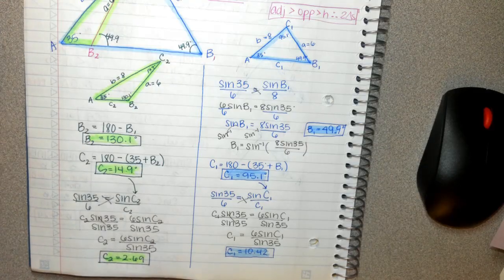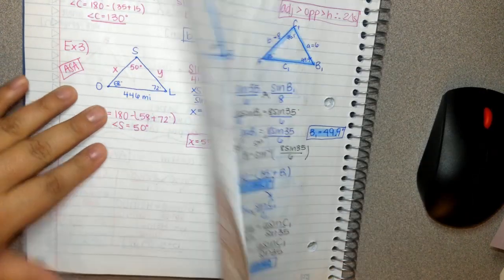There might be one triangle, just give me B. There might be no triangles and you would just write 0 triangles, doesn't exist. You know what I mean? So you have to take that step to figure out how many triangles first. Yes. That was a good question.